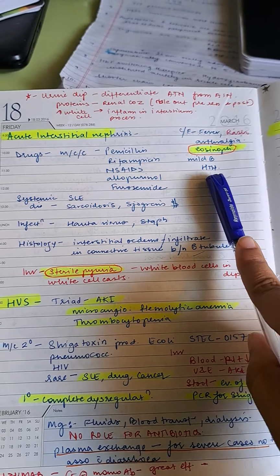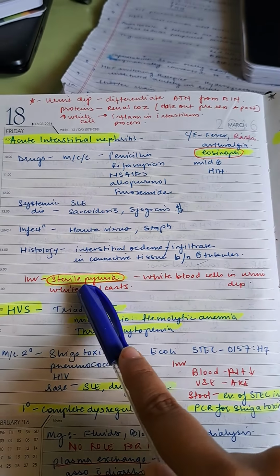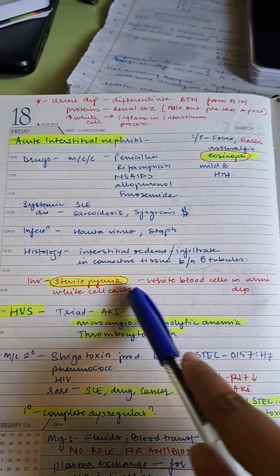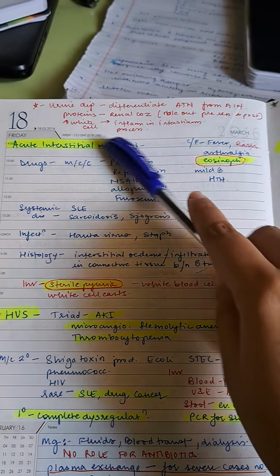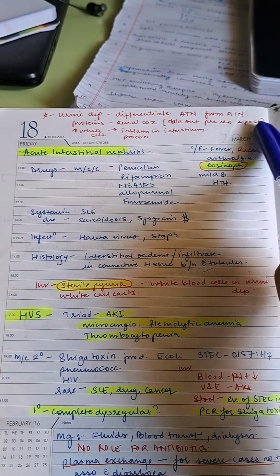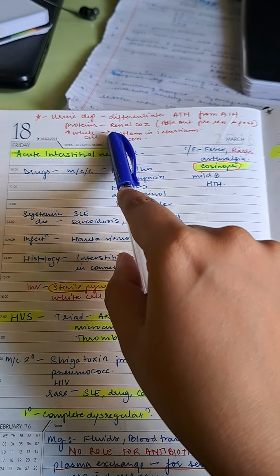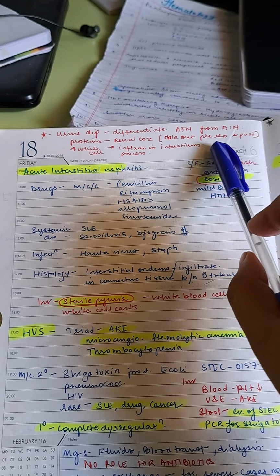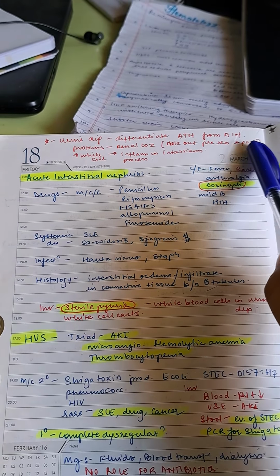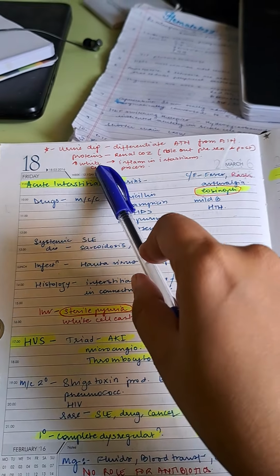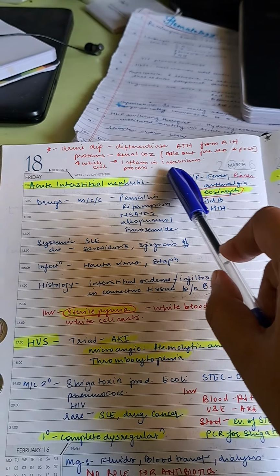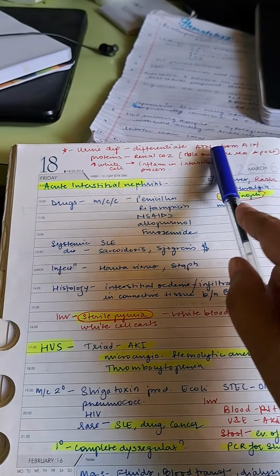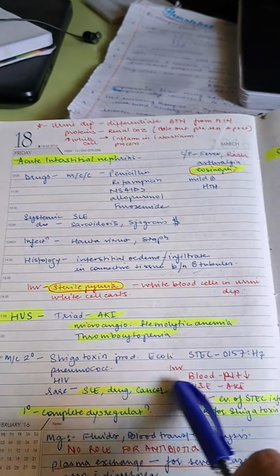with hypertension. Investigation: there will be sterile pyuria, white blood cells in the urine dip, white cell casts. Now how to differentiate ATN from AIN using the urine dip? Proteins: there will be a renal cause, rule out pre-renal and post-renal causes. Increase in white cells means there is some inflammation in the interstitium. So the urine dip will help to differentiate between ATN and AIN.